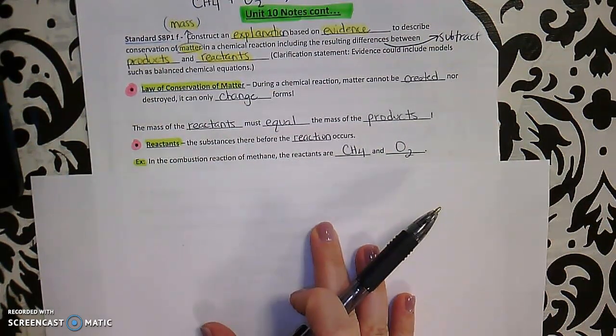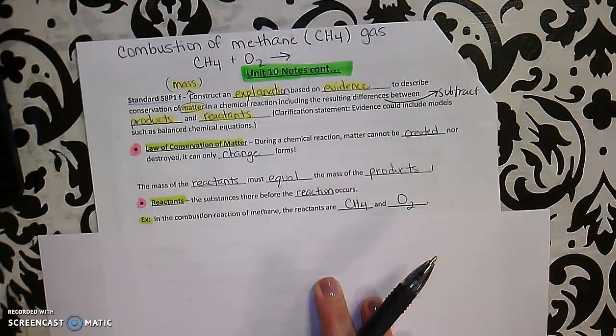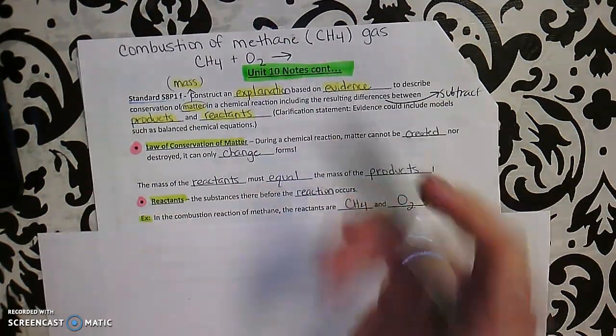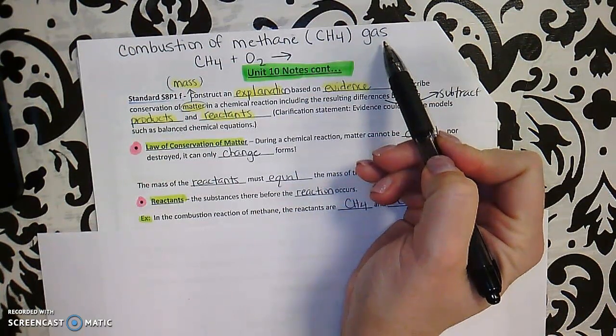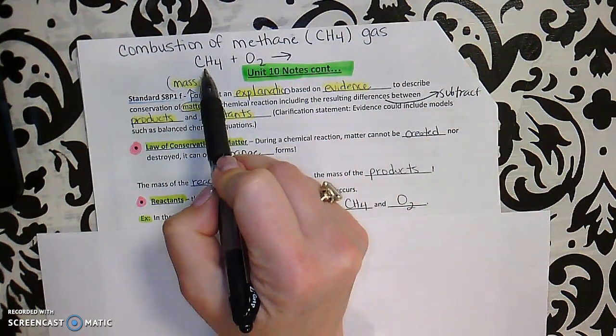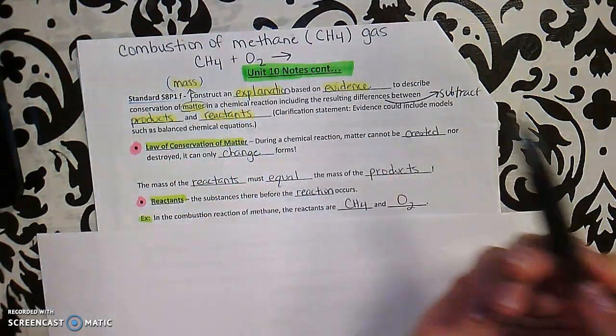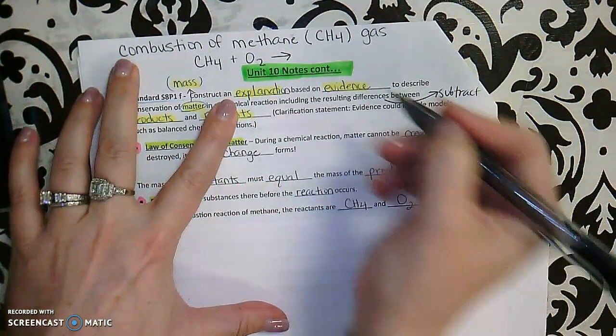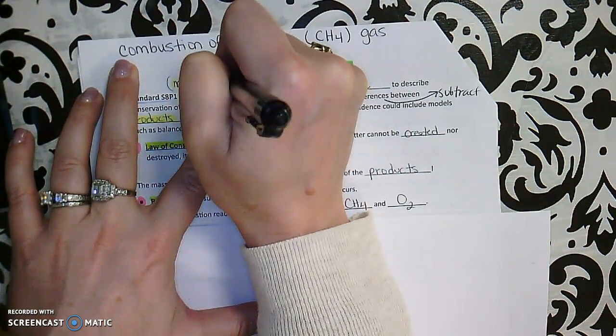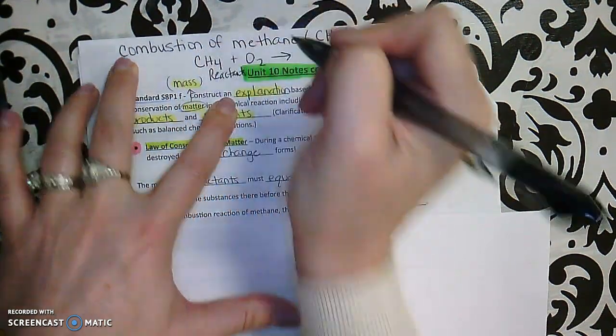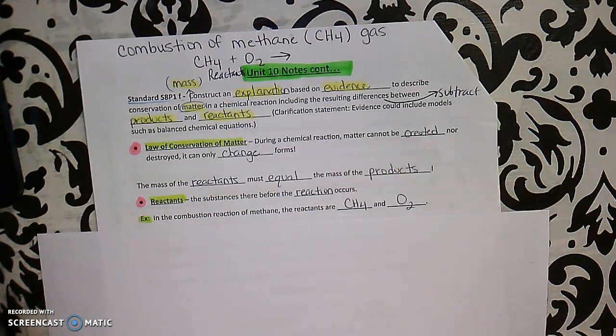So at the top of your paper, I want you to add the combustion of methane, CH4 gas, and we're going to write this down. CH4 is methane plus O2 is oxygen, and those are our reactants. Okay, that is what is going into the reaction.